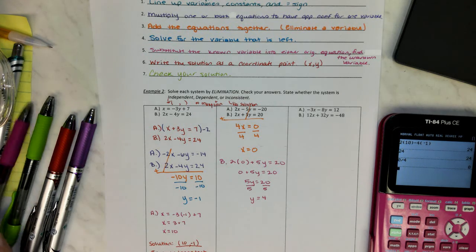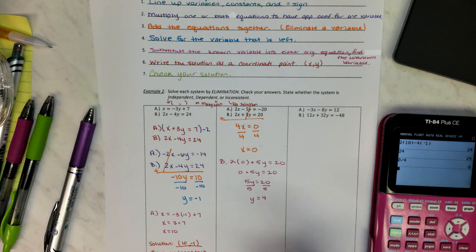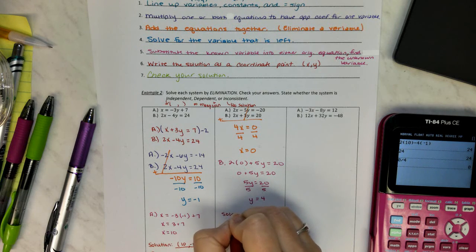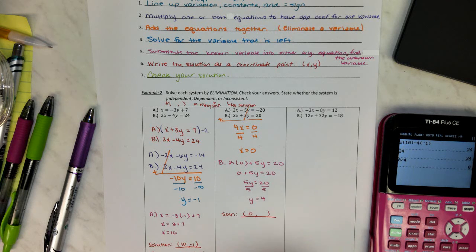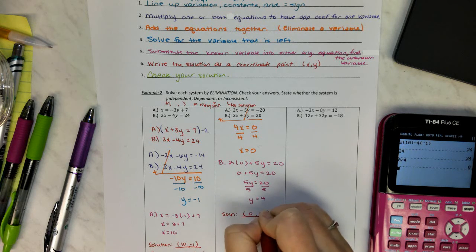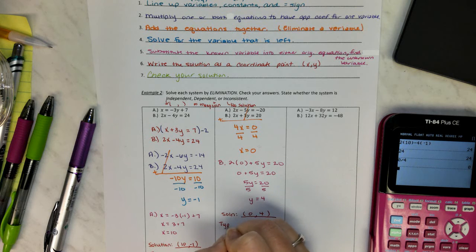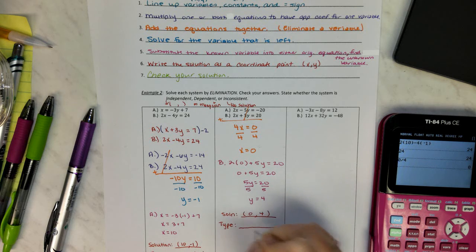All right, now I have x, I have y. I'm going to write my solution as a coordinate point. X was 0, y was 4. And the type, because I was able to come up with a solution, is independent.